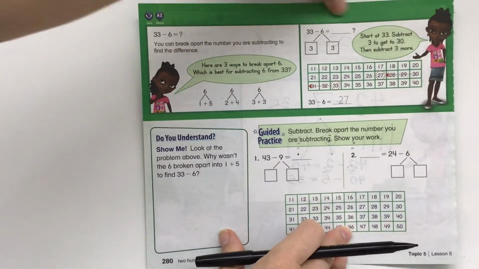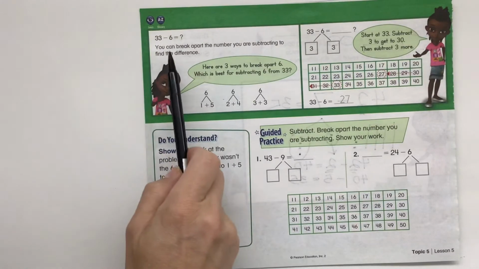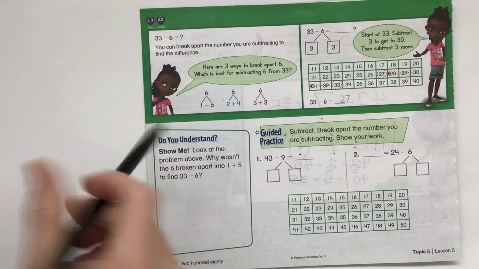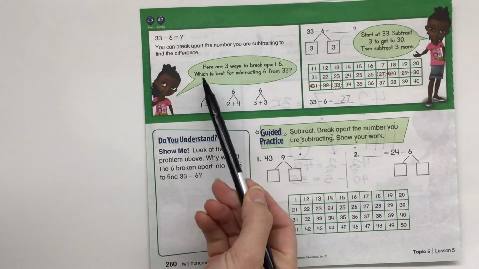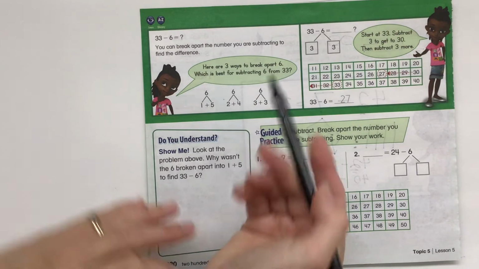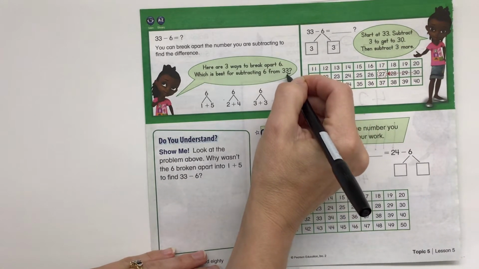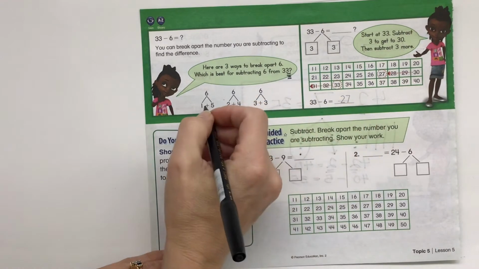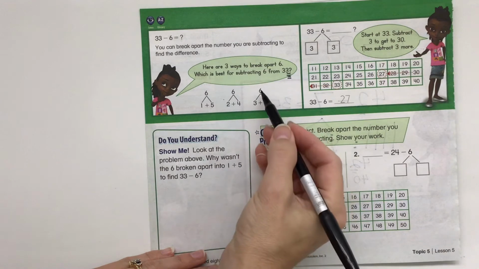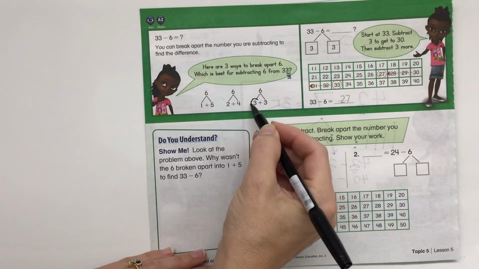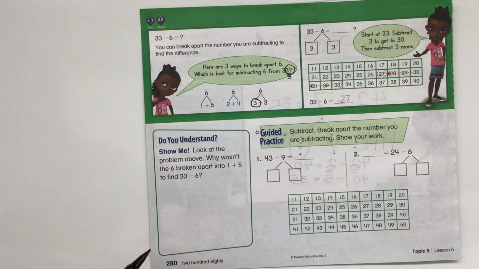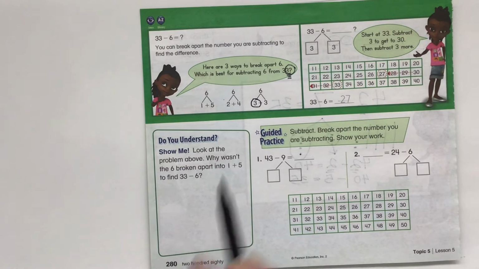Take a look at our comic strip. 33 minus 6. You can break apart the number you are subtracting to find the difference. So here are 3 ways to break apart 6. Which is the best for subtracting 6 from 33? So what I'm going to look at is seeing if there is a 3 anywhere. So 6, you can have 1 plus 5. 6 can be 2 plus 4. 6 can be 3 plus 3, and that's what we want. We want a 3 and a 3. We want to match those numbers. So when we subtract it, it's really easy.